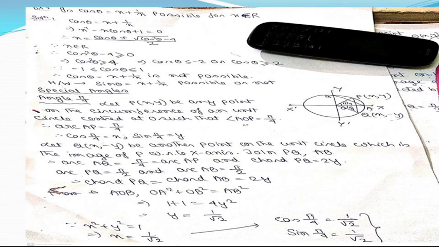So it cannot be less than or equal to minus 2. Also it cannot be greater than or equal to 2. Therefore cos theta equal to x plus 1 by x is not possible. Similarly, sin theta equal to x plus 1 by x is not possible for any real value of x. This is your homework. I hope you can do it.